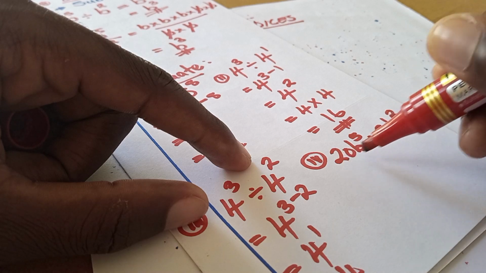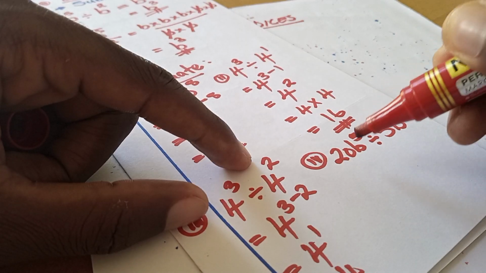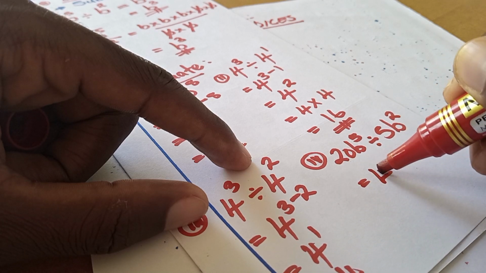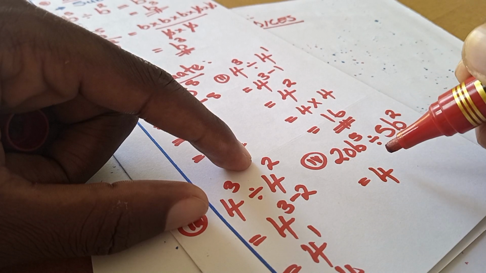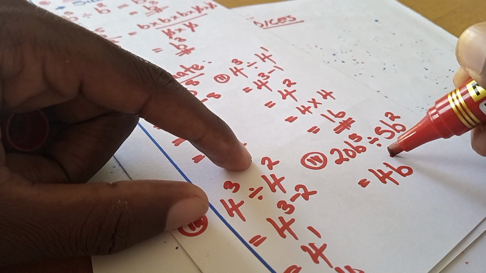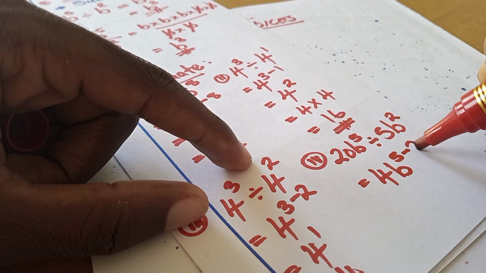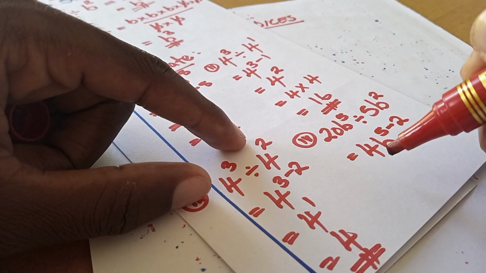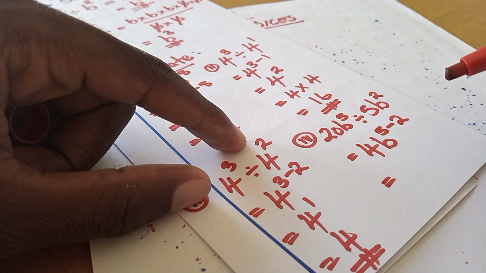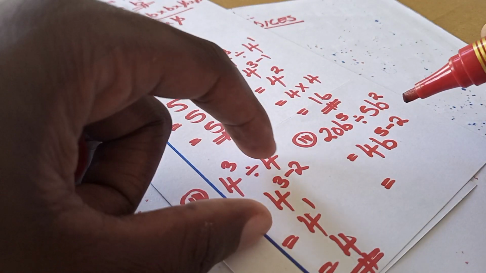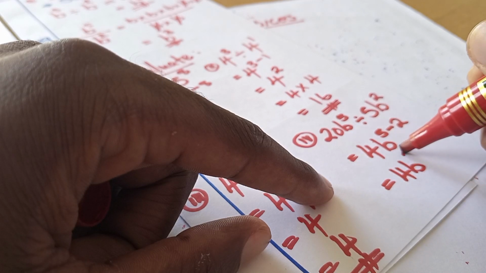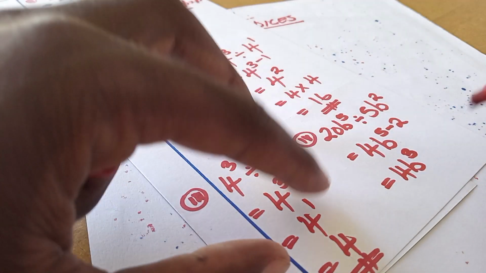When you're given something like this, you first divide the numbers. So 5 into 20, it goes in how many times? It goes in 4 times. And then we get to the variable, since they're the same, b, and then we subtract the powers, 5 minus 2. So this will be equal to 4b to the power of 3, like that.